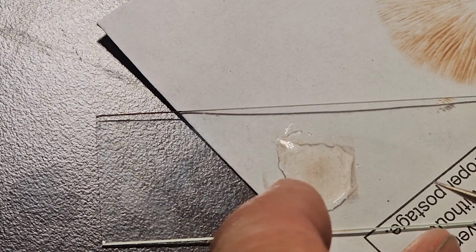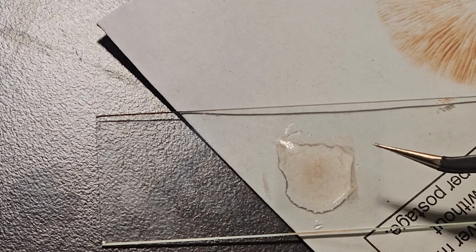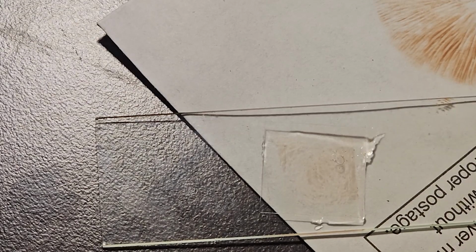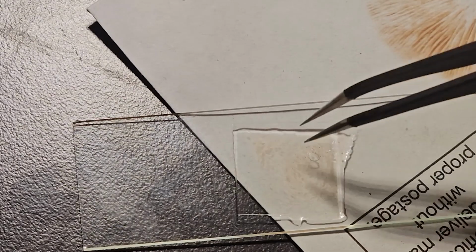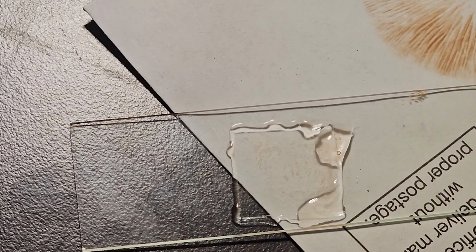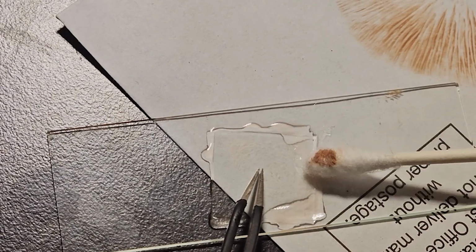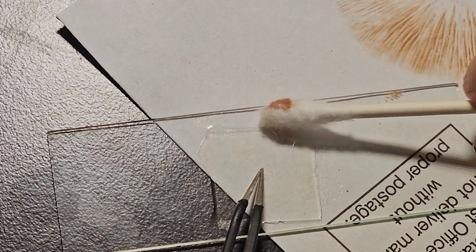Now I'm going to take my cover slip. Hard to do while I'm filming. Just going to set it down on that water. Just like that. And then we're going to absorb a lot of this excess water away from around the edges.